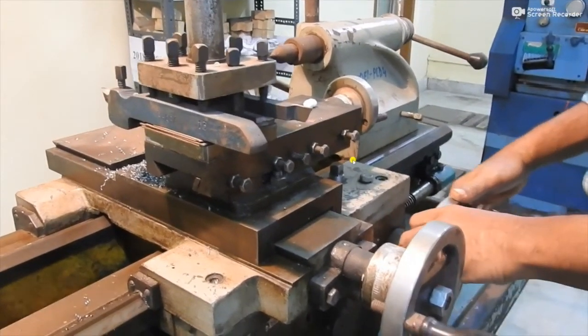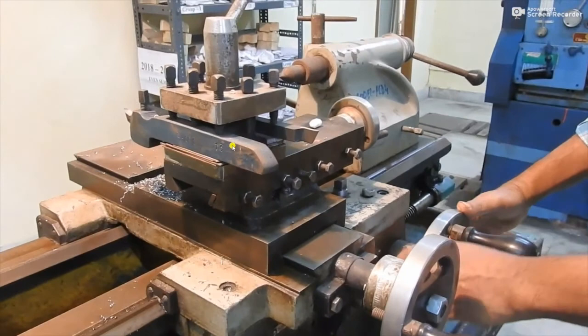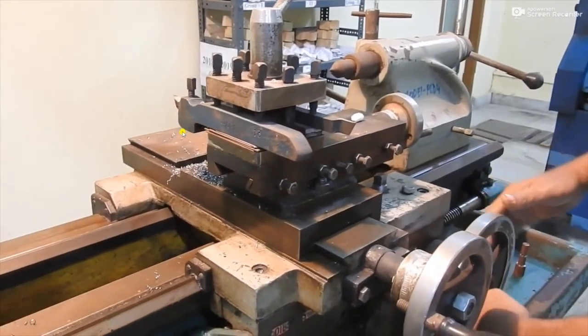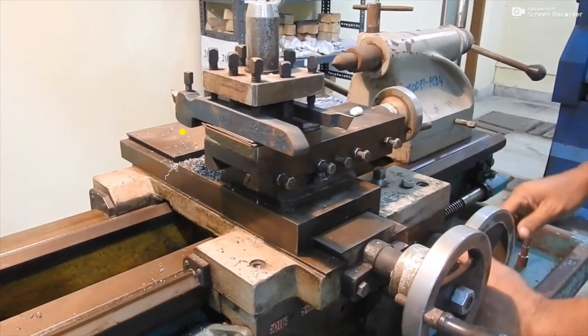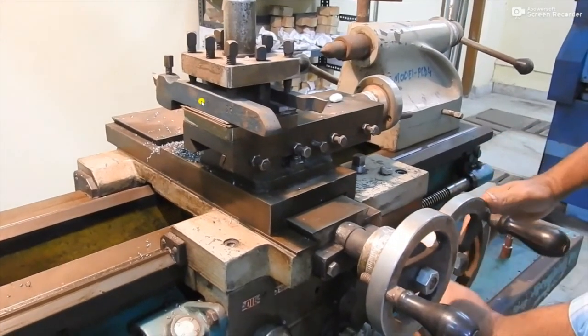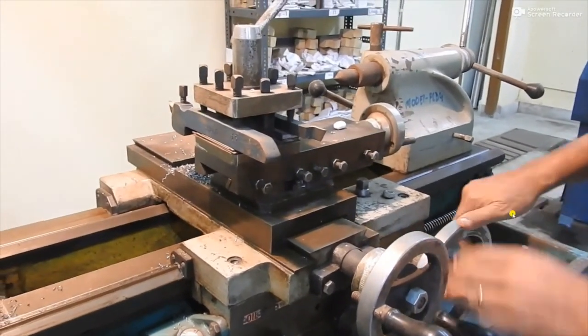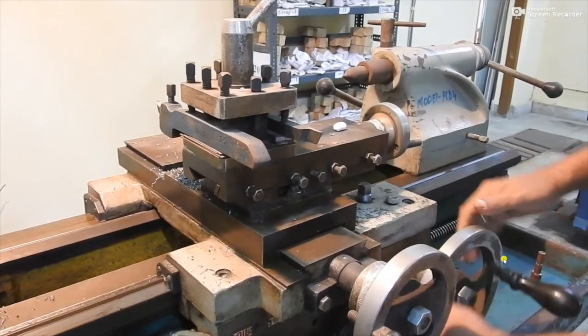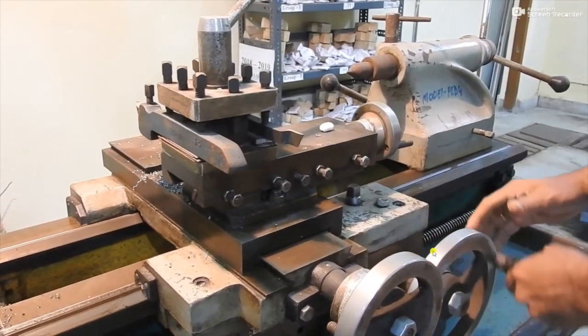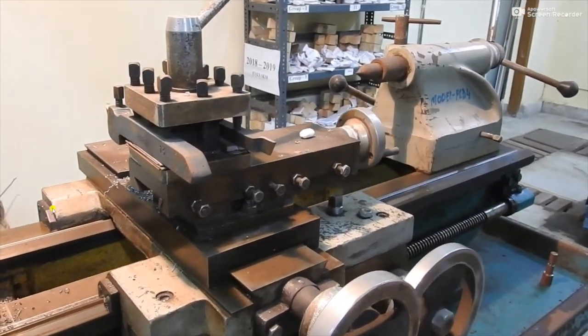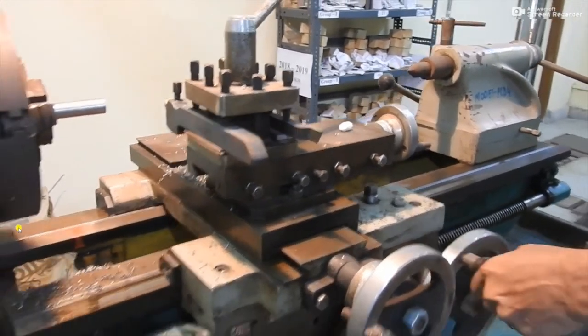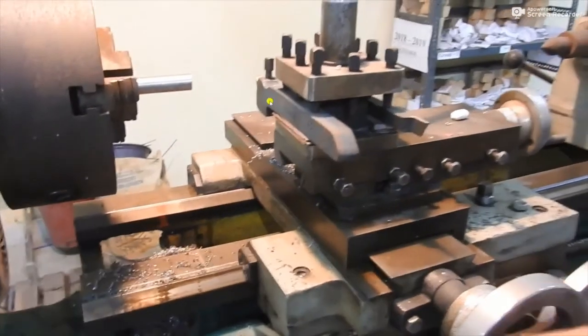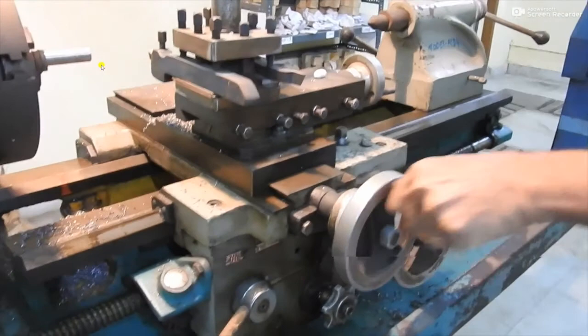Just notice how we are feeding. Here the job will continuously rotate at a fixed position, and this tool has to move. And when we are rotating this disc, then it is moving like this. And when we rotate in the opposite direction, the tool will move apart from the job.